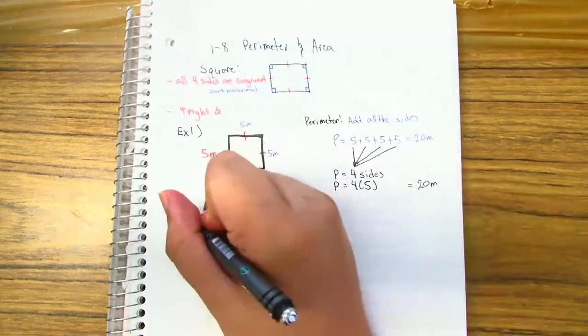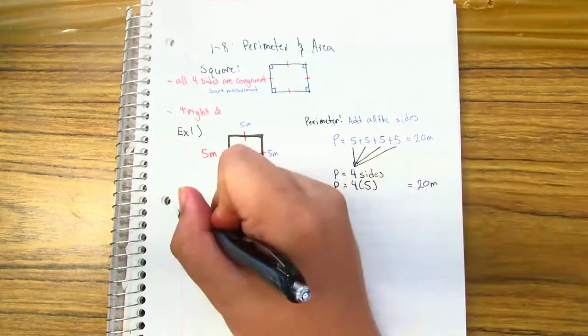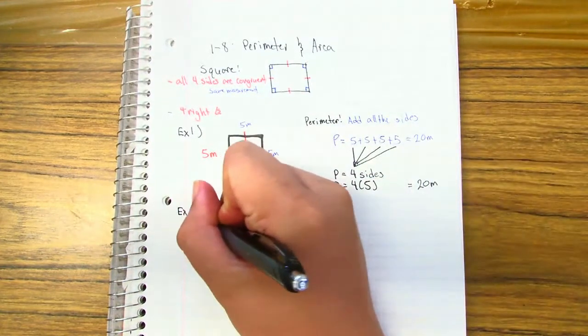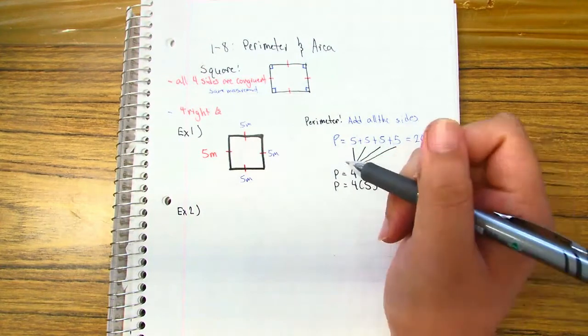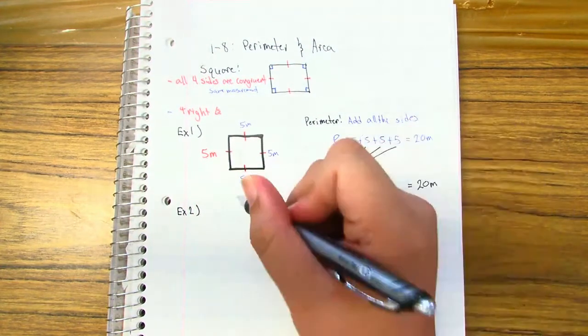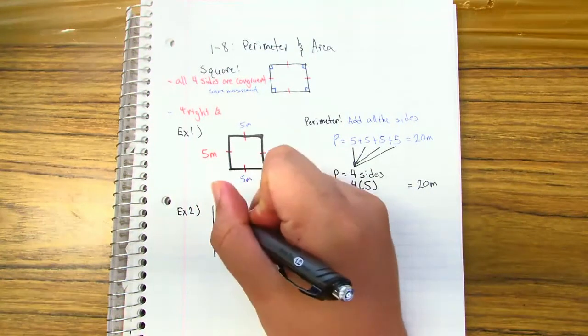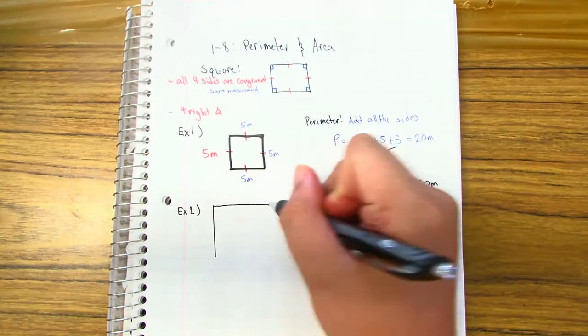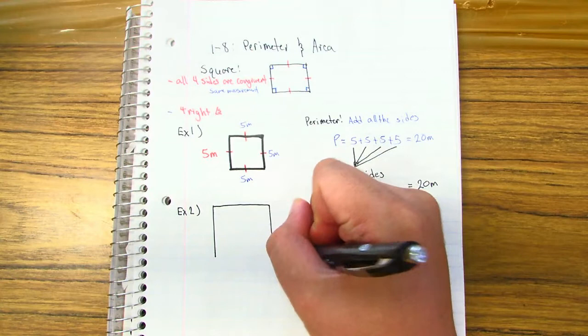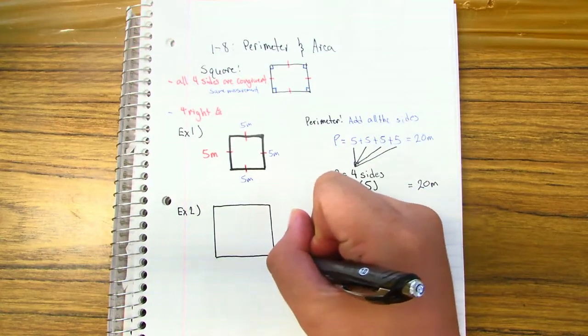So now we're going to our example number 2. We're going to find the area of the diagram. I made it bigger just so I can show a better example of an area.